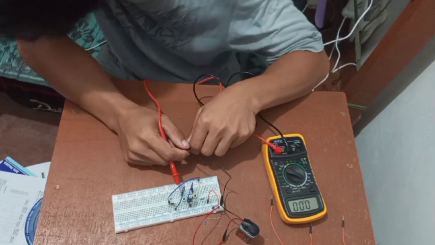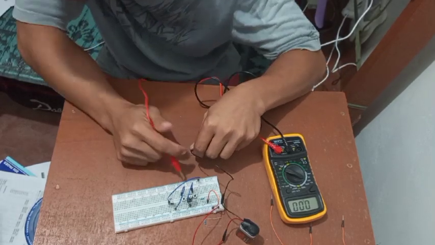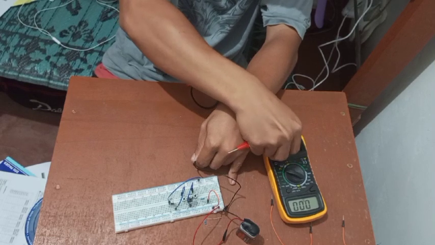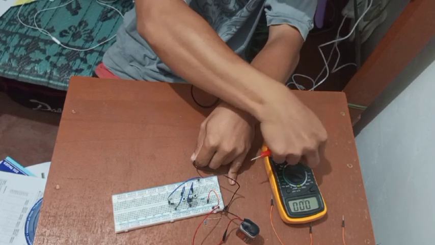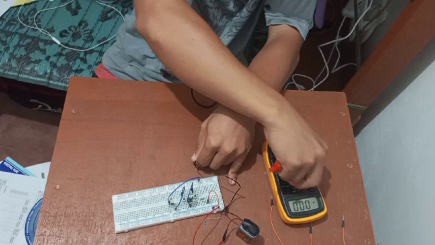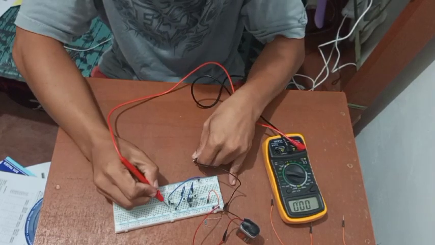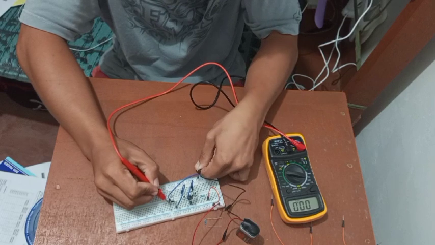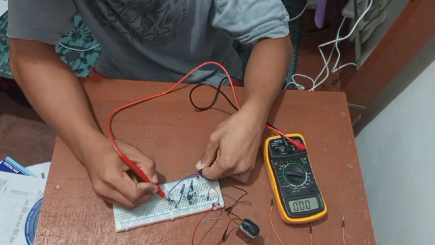So, the current of diode 1 when the switch 1 off and the switch 2 off is equals to, within 15 seconds, 0.